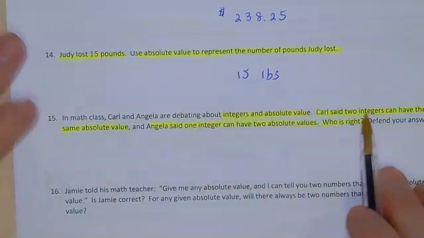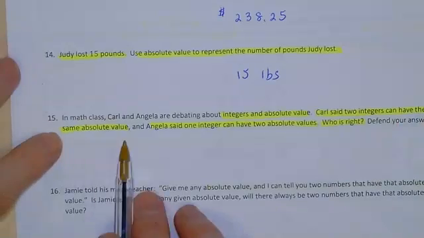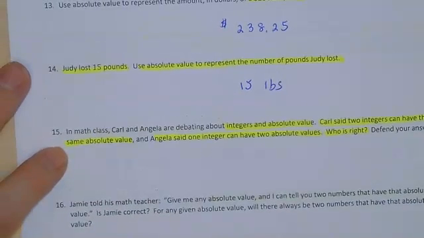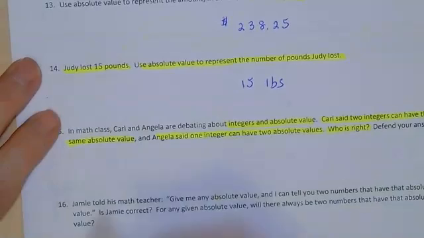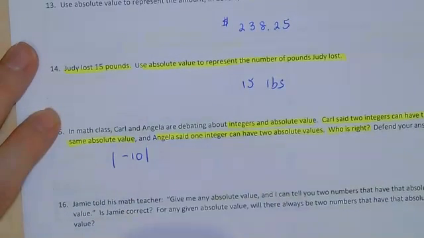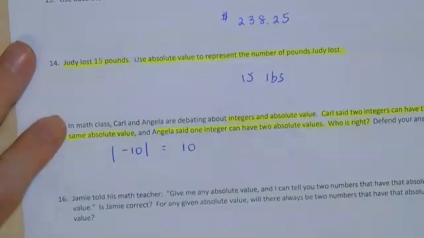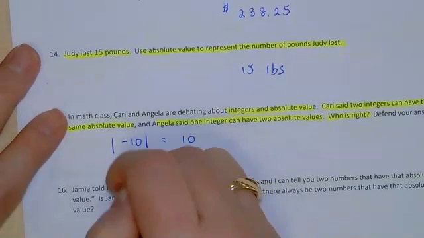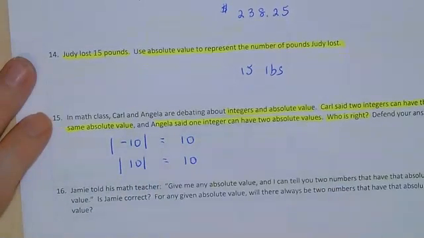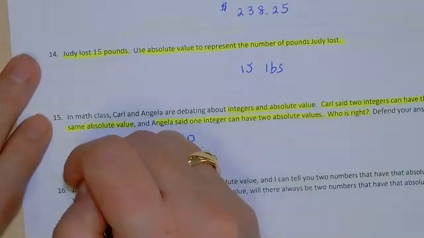Yes or no? What do you think? Quade? Give me an example. Negative 10 has an absolute value of 10. And positive 10 has an absolute value of 10. Absolutely right. So Carl is correct.